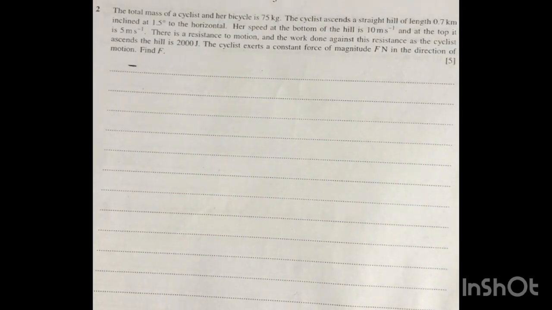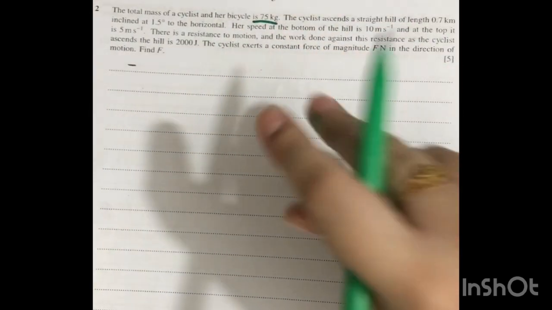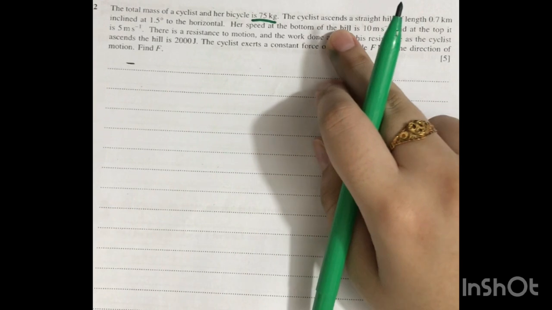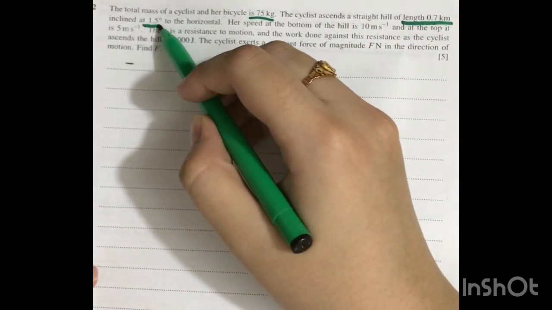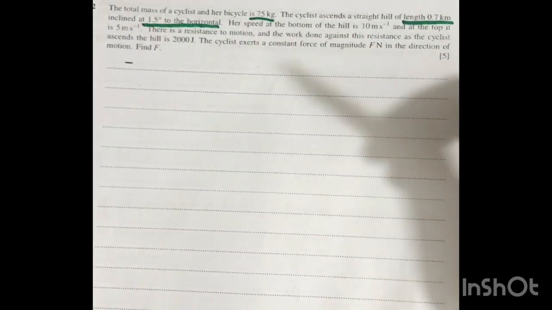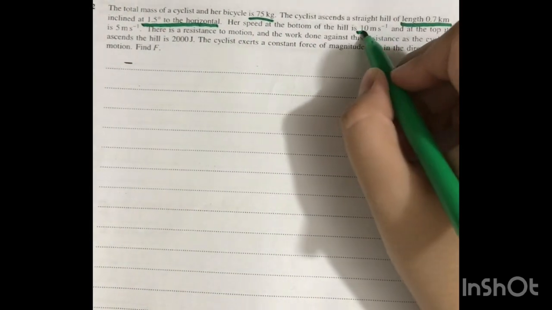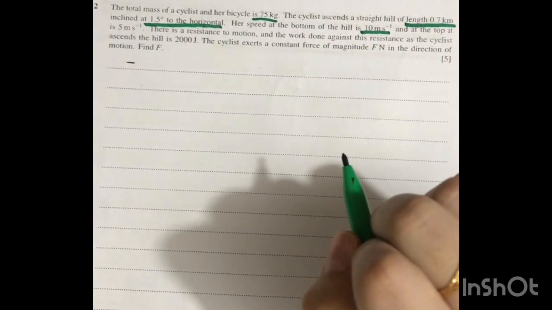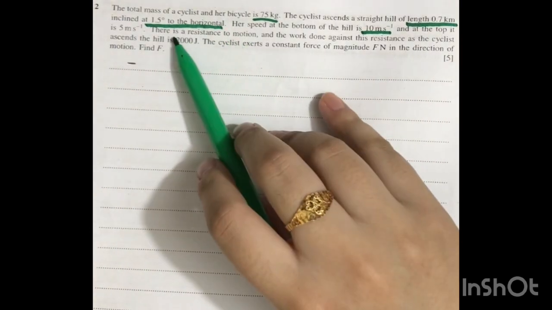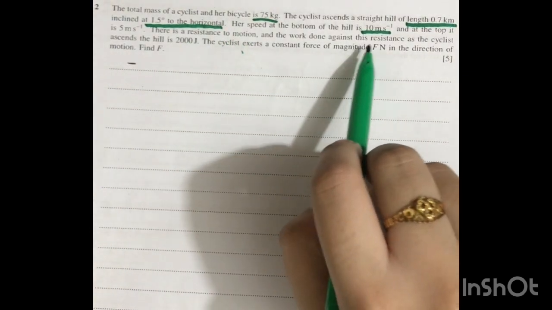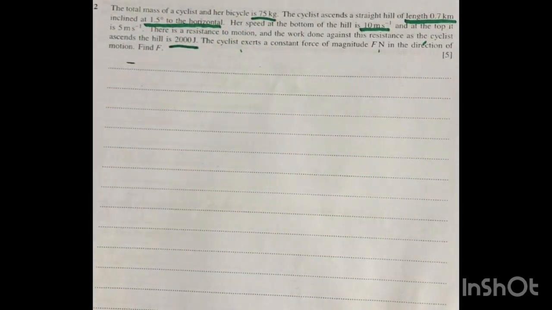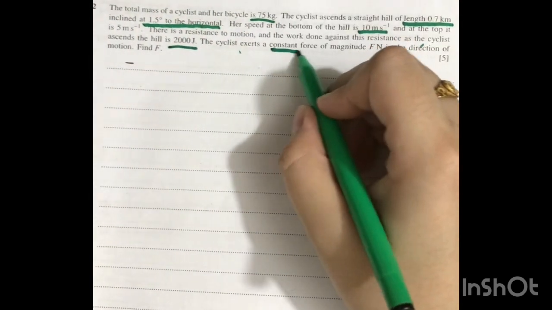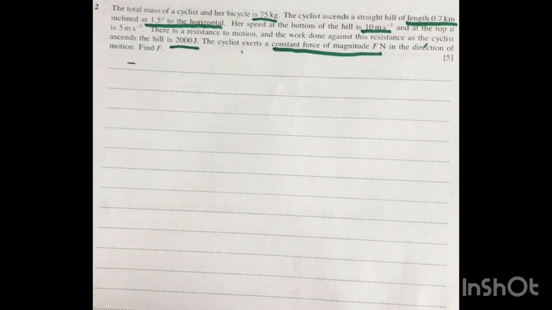Question number 2. The total mass of a cyclist and a bicycle is 75 kg. The cyclist ascends a straight hill of length 0.7 kilometers, inclined at 1.5 degrees to the horizontal. Her speed at the bottom of the hill is 10 meters per second, and at the top it is 5 meters per second. There is a resistance to motion, and the work done against the resistance as the cyclist ascends the hill is 2000 joules. The cyclist exerts a constant force of magnitude F Newton in the direction of motion.